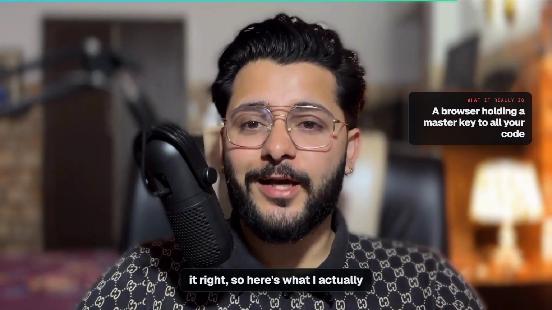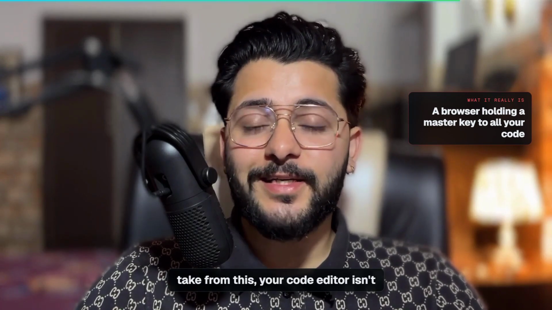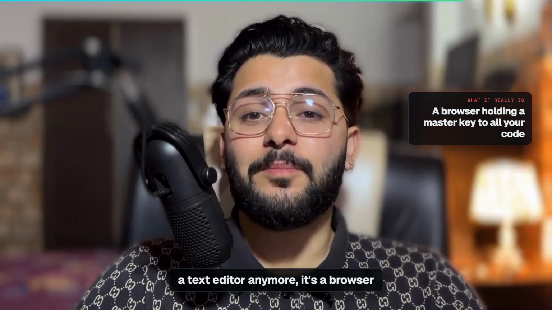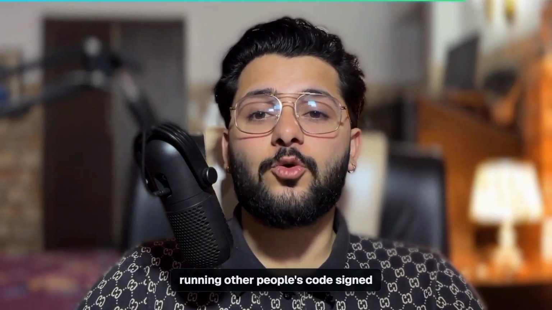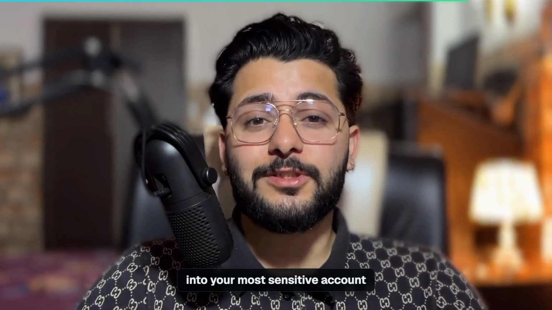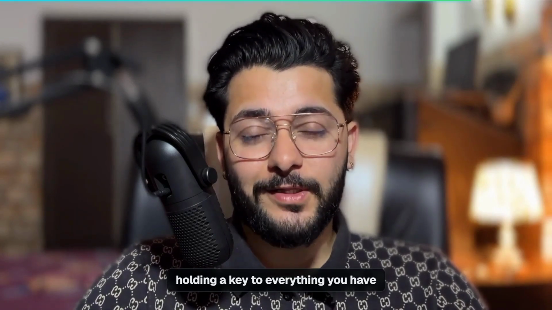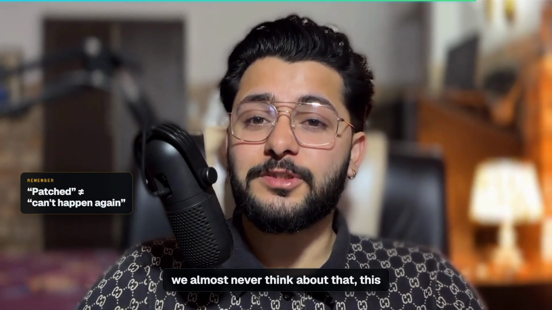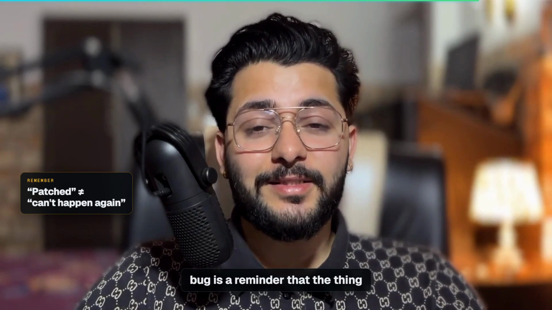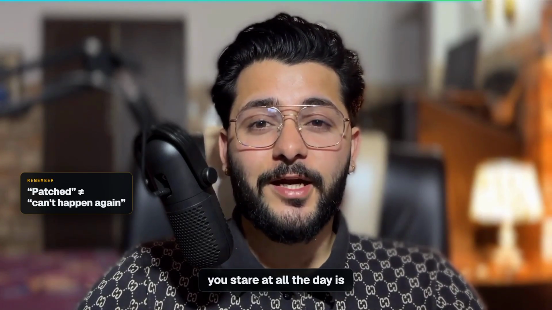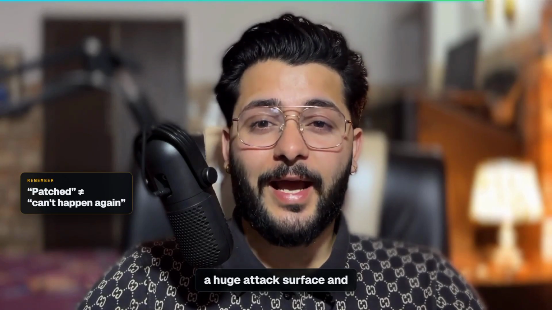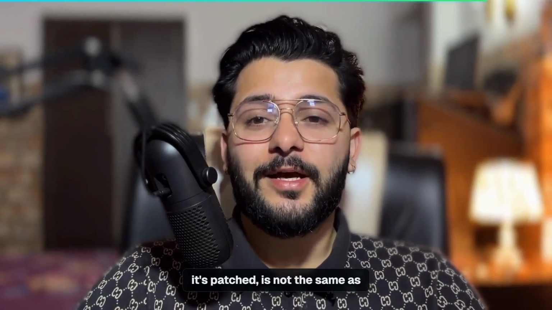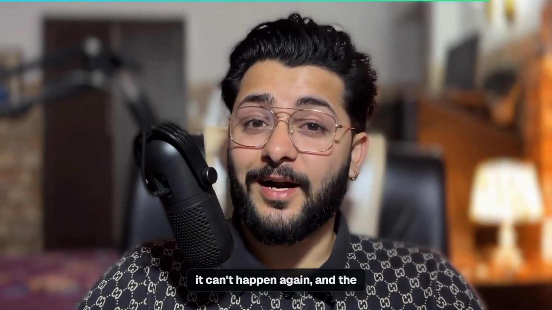So here's what I actually take from this. Your code editor isn't a text editor anymore. It's a browser running other people's code, signed into your most sensitive account, holding a key to everything you have ever built. We trust it completely and we almost never think about that. This bug is a reminder that the thing you stare at all day is a huge attack surface, and "it's patched" is not the same as "it can't happen again."